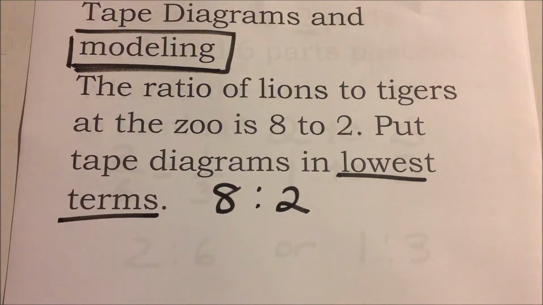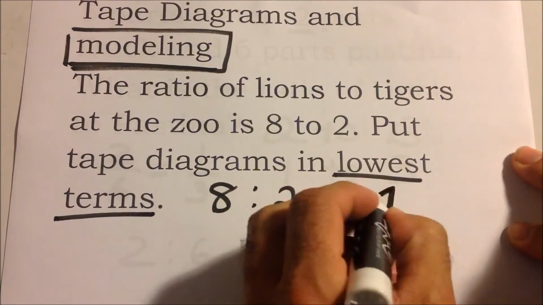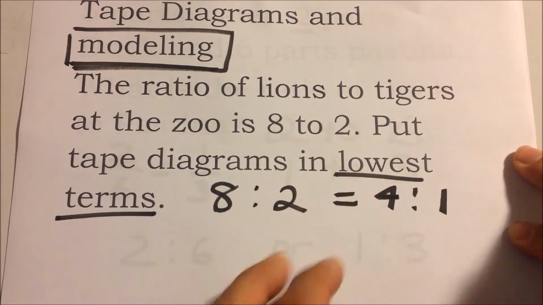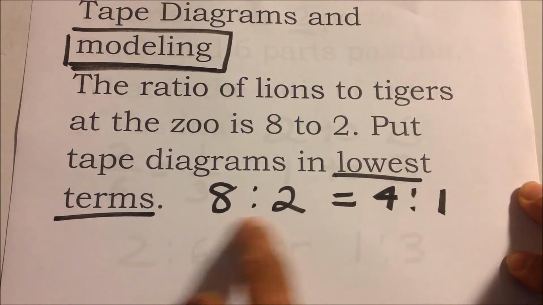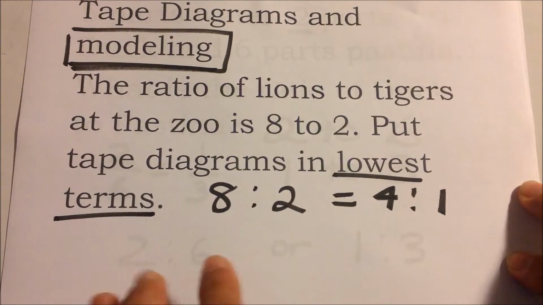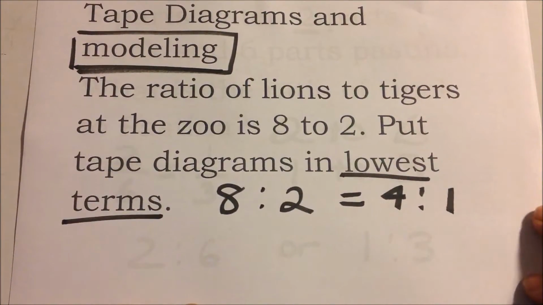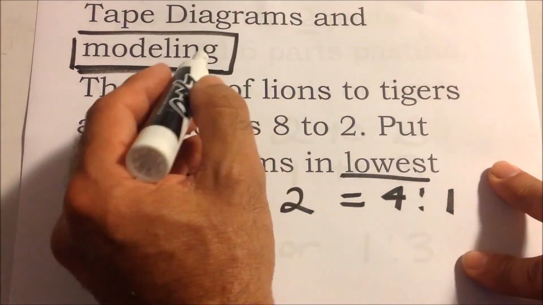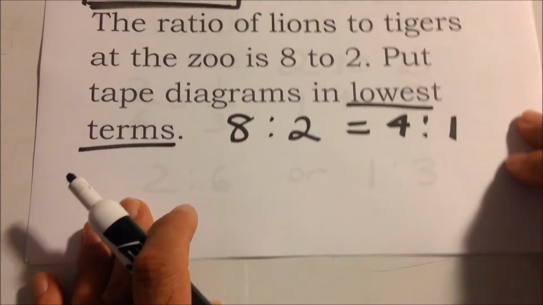What do you think 8 to 2 would be in lowest terms? Okay. Well, that would equal 4 to 1. So the ratio of lions to tigers is 4 to 1. It's also 8 to 2, but this is in lowest terms. So now that we know that that's in lowest terms, we can make our tape diagram. Again, with tape diagram, we're just modeling. We're making pictures. So tape diagrams are just boxes.